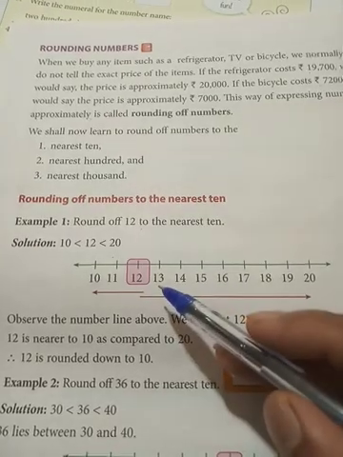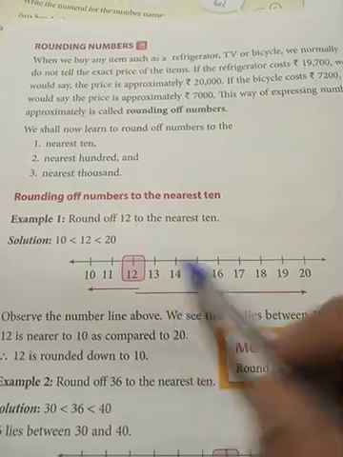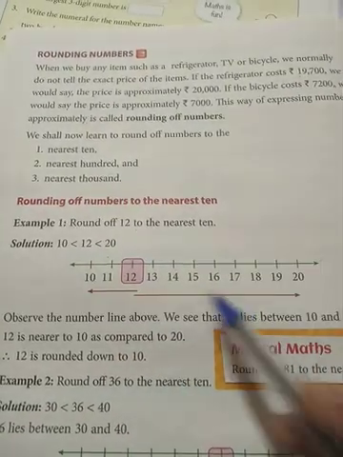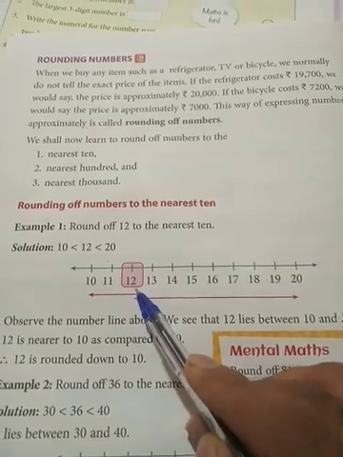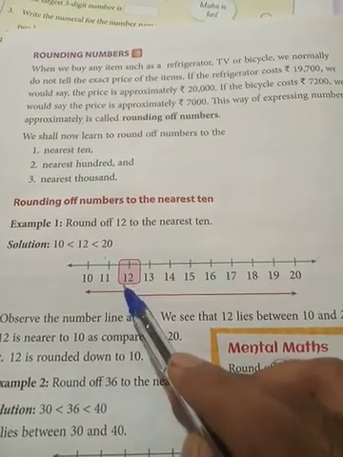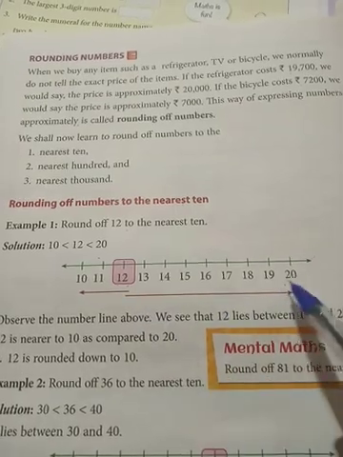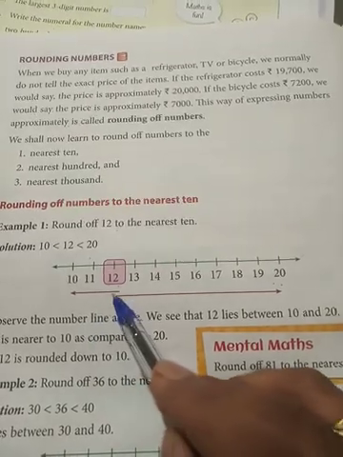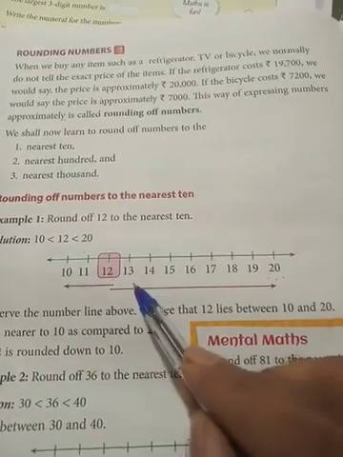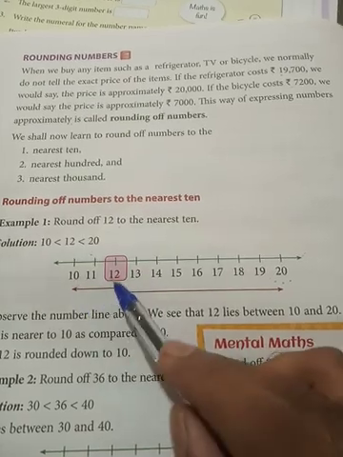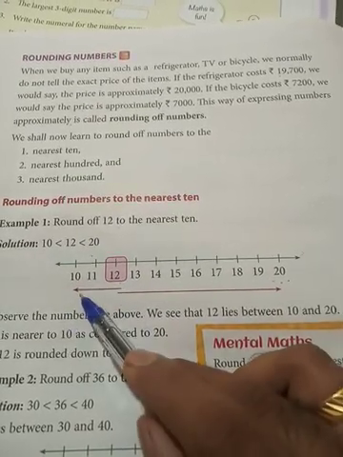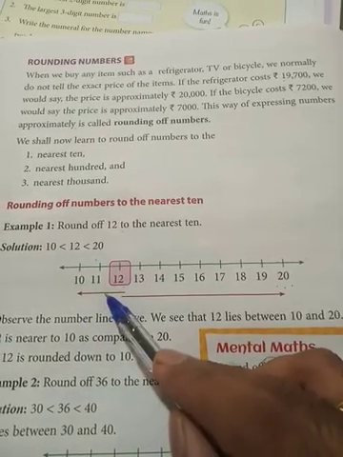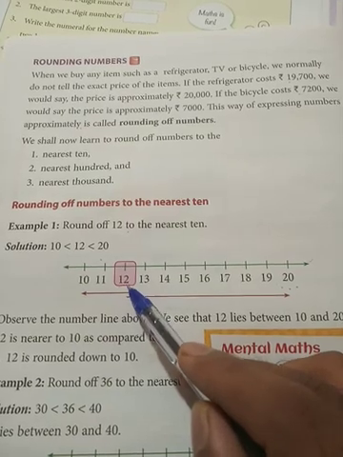For clarification, one number line is shown here. On this number line you can see the position of 12. You can see that 12 is far from 20. These are tens places: 10, 20, 30 and so on. But 12 is very near to 10 and far from 20. So which is the nearest ten? 10. 10 is the nearest tens place of 12. So when we round 12, we don't go to 20.